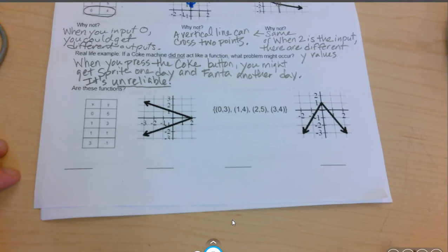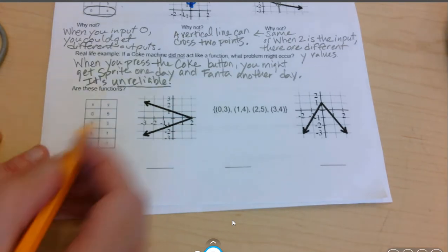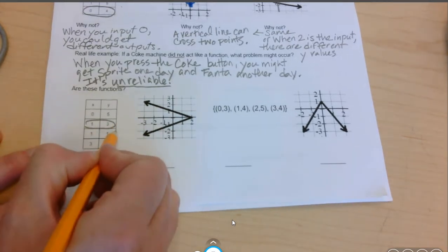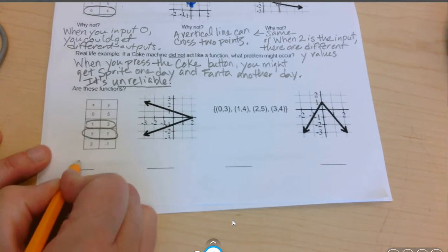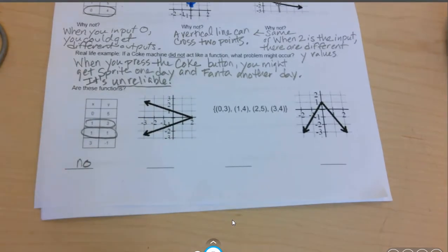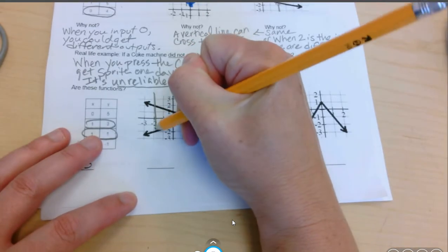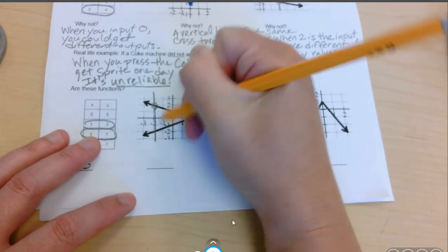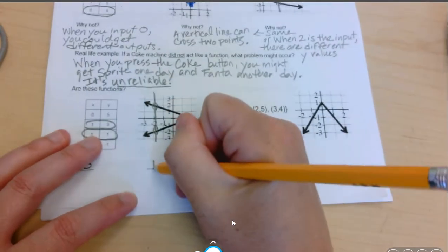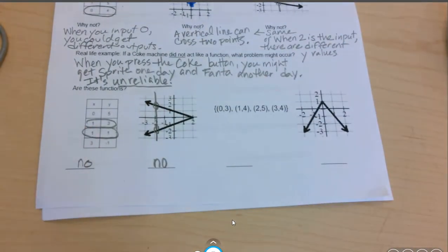Which X value repeats? 1. Yeah. And it repeats with different outputs, which is no good. Okay, for the second one, what did you guys put? Yes, also no, because you can find 2 X values with different Y values. Make sure that you're writing on it so that you can use it to explain to your group, your partner. Next one, what did you guys say?